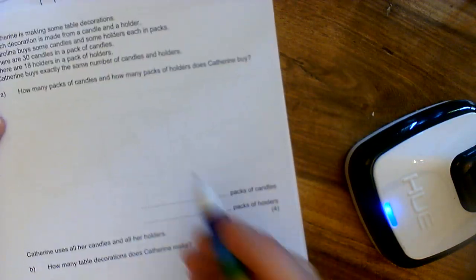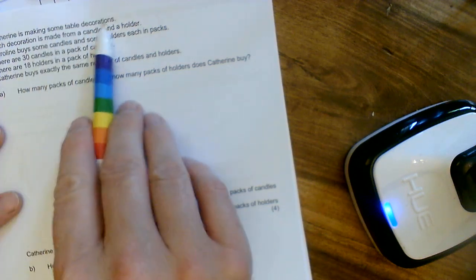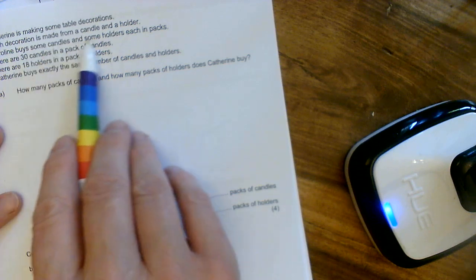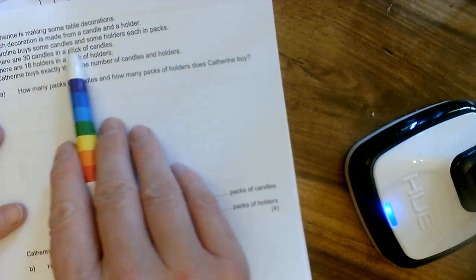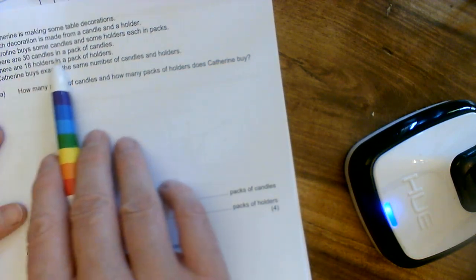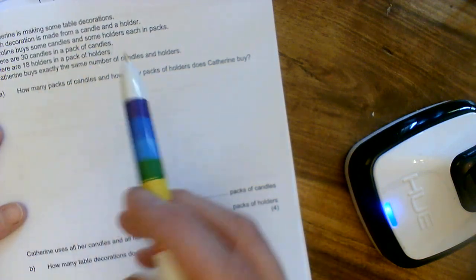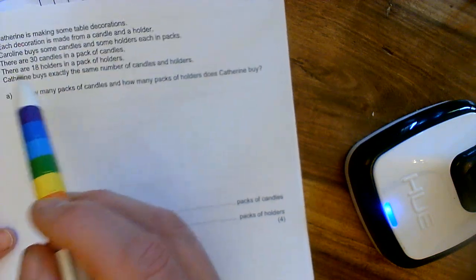Right, here we go. Nice, lots of things going on here. Customers making decorations. Each decoration makes a candle and a holder. I've seen this type of question before. So Caroline buys some candles and some holders in packs. There are 30 candles in a pack, and there's 18 holders, and you're going to buy the same amount. How many candles and how many packs? So it's basically a lowest common multiple question.